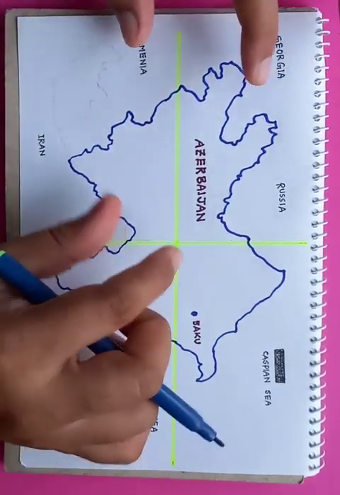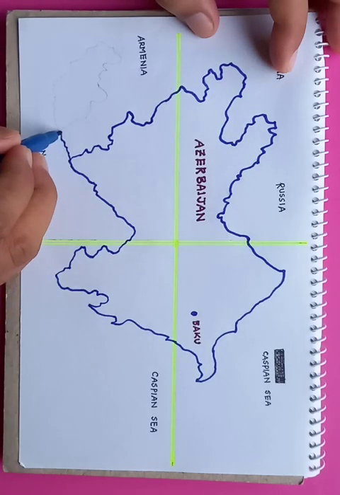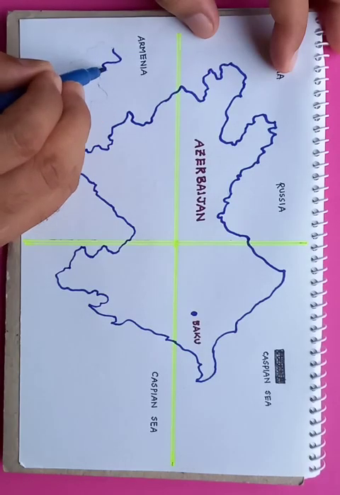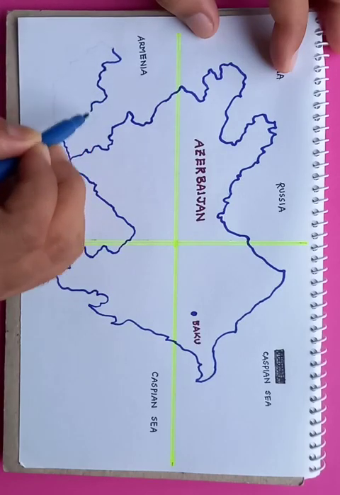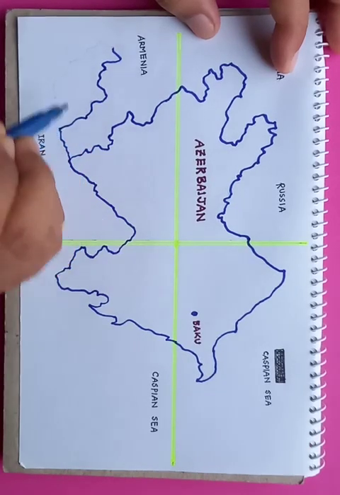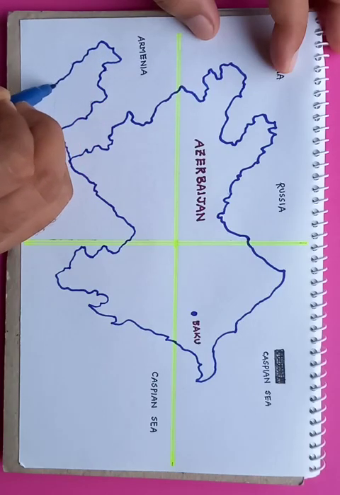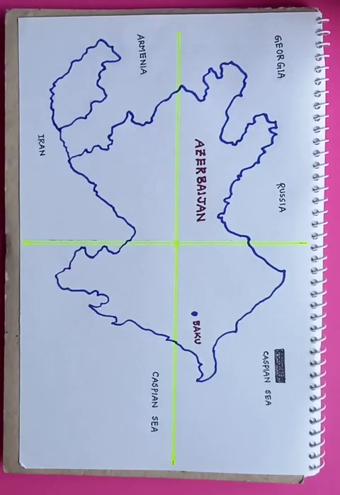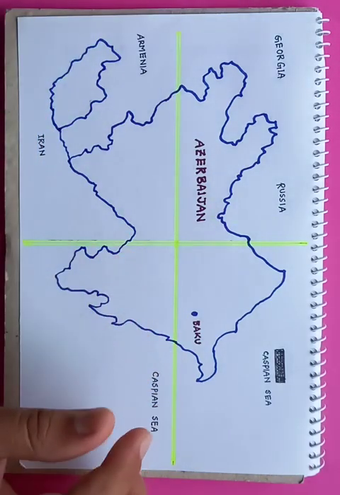Okay, so this is the main portion of the map, and it has another land a short distance away, which has a border with Armenia. There's a separate piece of land, but it's also a part of Azerbaijan. Let's draw that one. So you can see the total presentation of the Azerbaijan map is here.